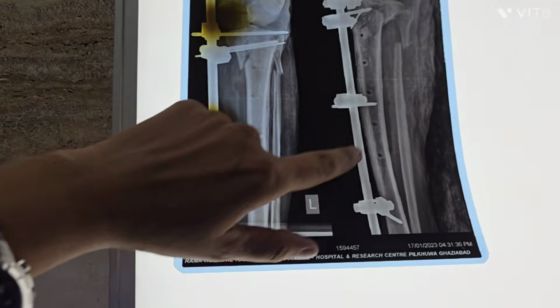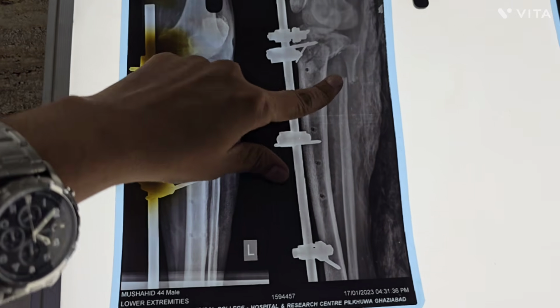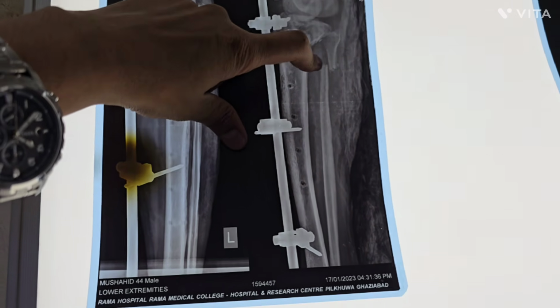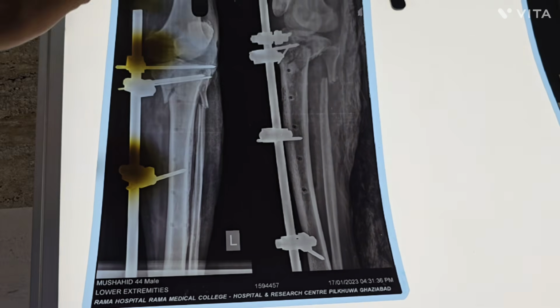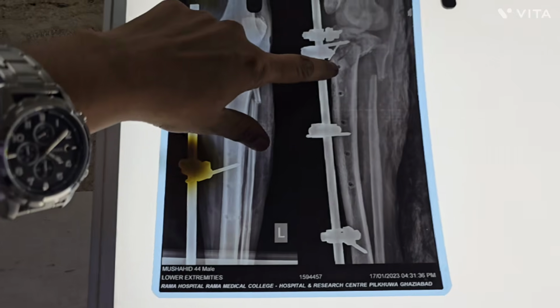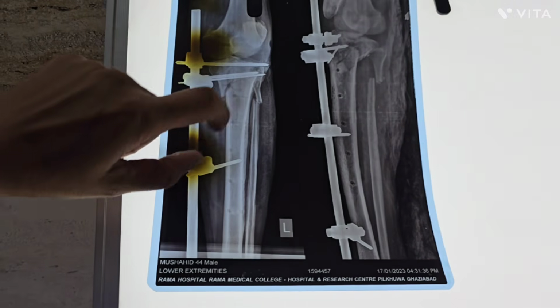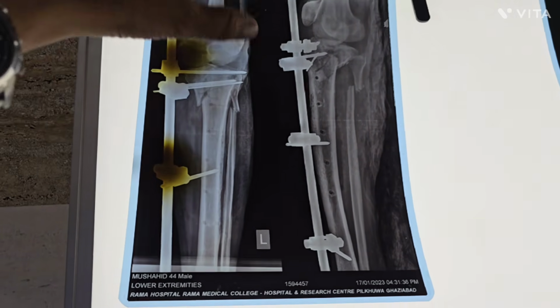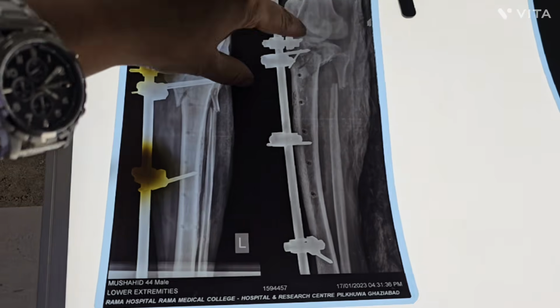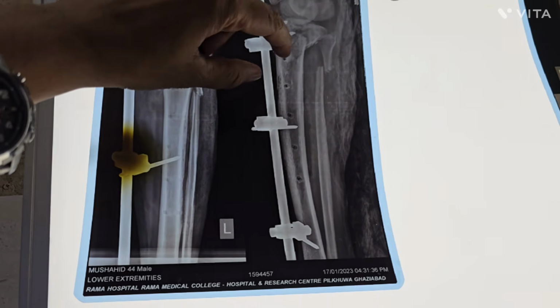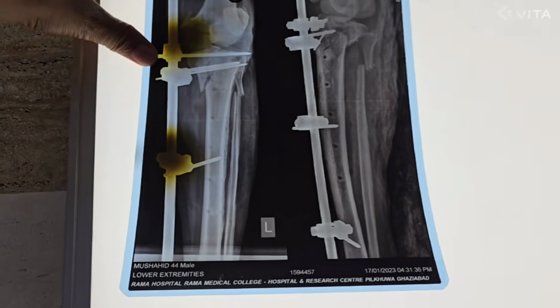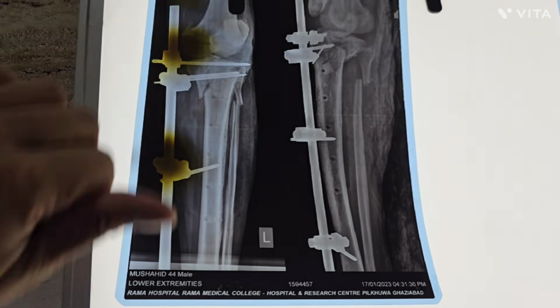In this case, the most common question asked is what are the complications of a fibula fracture at the neck of the fibula: common peroneal nerve injury. These small sinuses mean that somebody previously applied a plate, and these impressions are from the screws of the plate. So that's it.